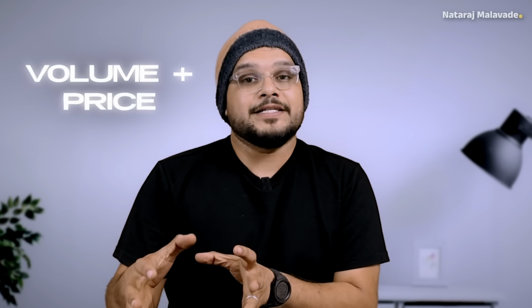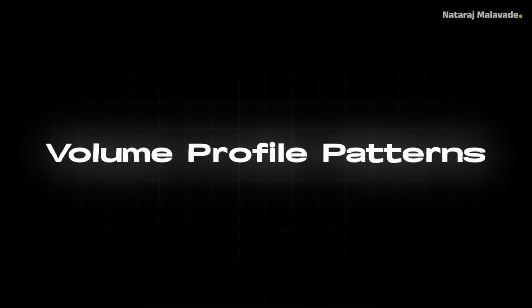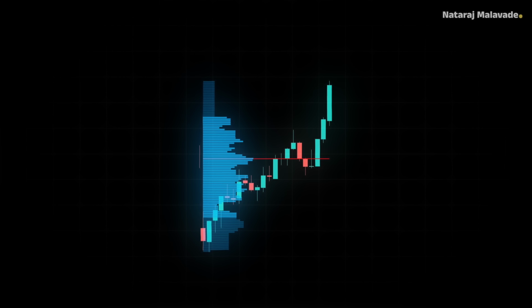Now, analyzing this particular tool, we cannot directly depend on the volume profile itself. We also need to correlate it with price data. This is a very important point. Let's try to understand this with certain examples. For example, if you are plotting a volume profile for a daily session, you need to observe the daily closing and compare that to the value area of that particular session.